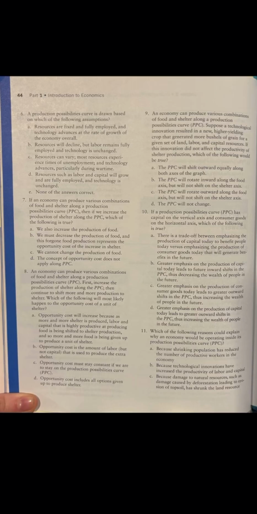B. Resources will decline, but labor remains fully employed and technology is unchanged. C. Resources can vary. Most resources experience unemployment, and technology advances, particularly during wartime. D. Resources such as labor and capital will grow and are fully employed, and technology is unchanged. E. None of the answers are correct.